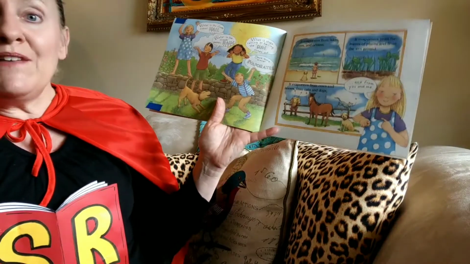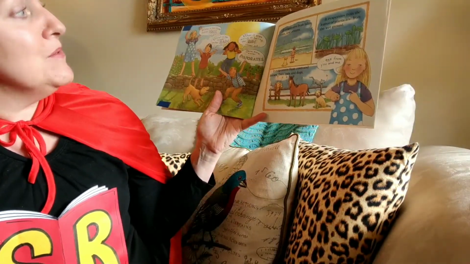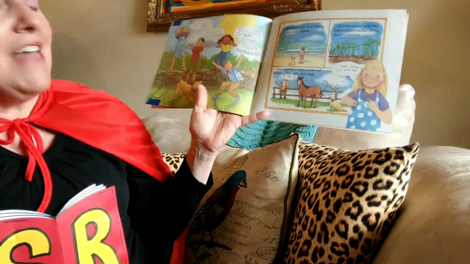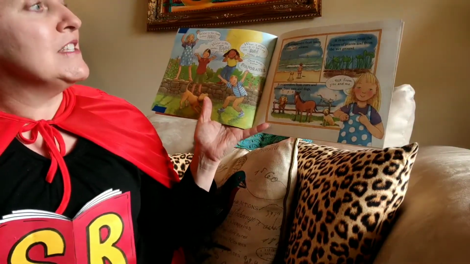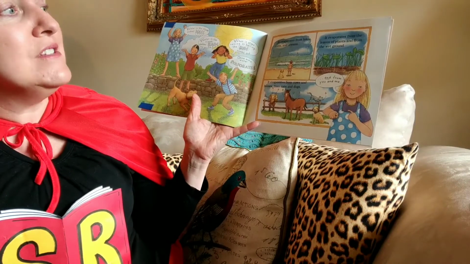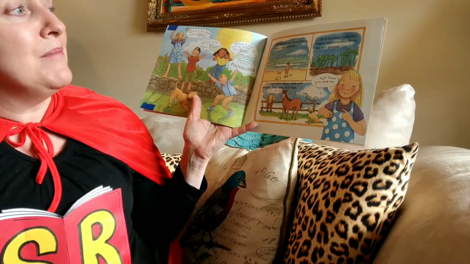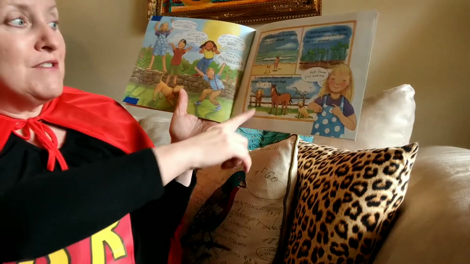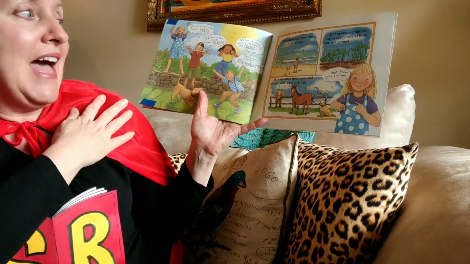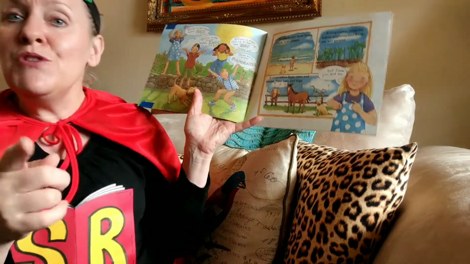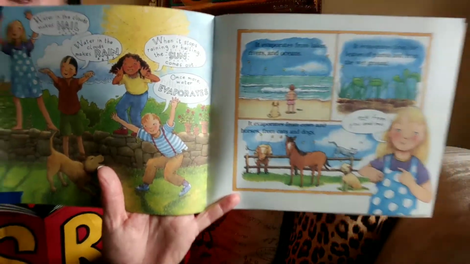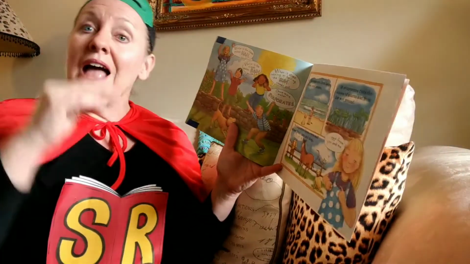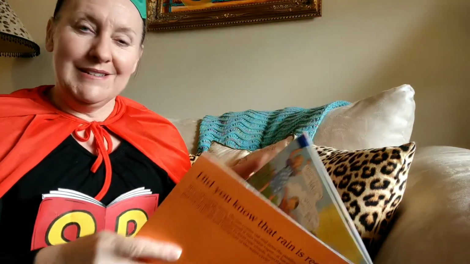Water in the cloud makes rain. And when it stops raining, the sun comes out. And then once more, the water evaporates. It evaporates from lakes, rivers, and oceans. It evaporates from the leaves on the plants and the wet ground. It evaporates from the bodies of cows and dogs and horses, and even from you and me, like when we sweat. We're running outside at recess time, and we get so hot and we sweat, and then that sweat evaporates into the air.